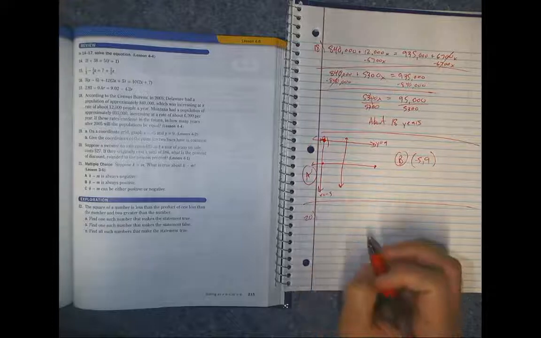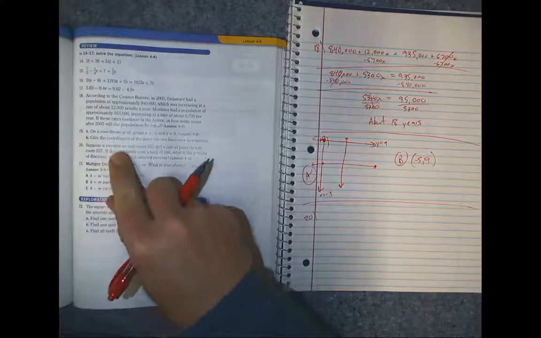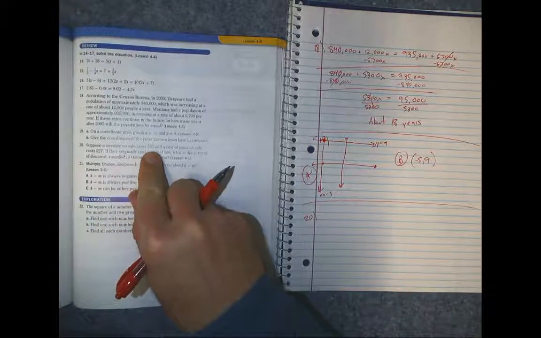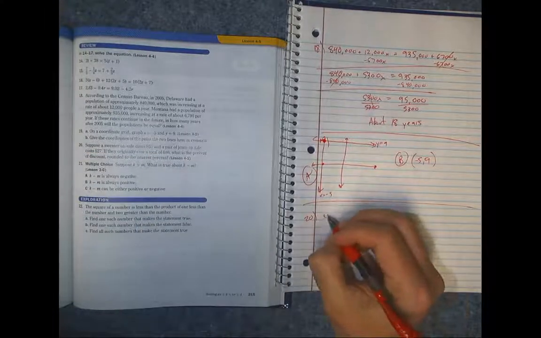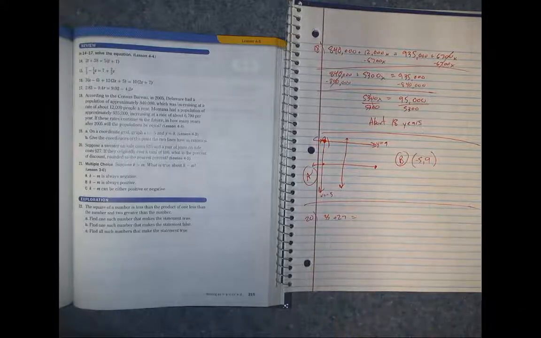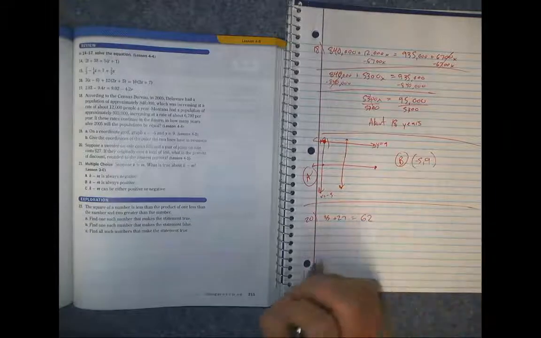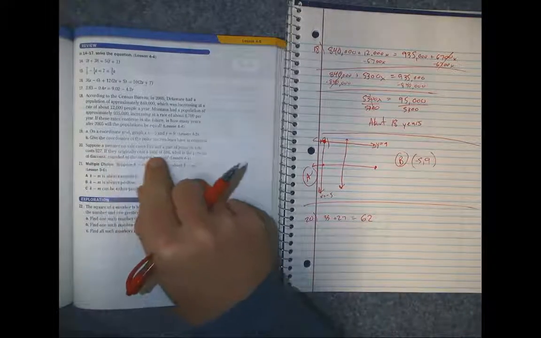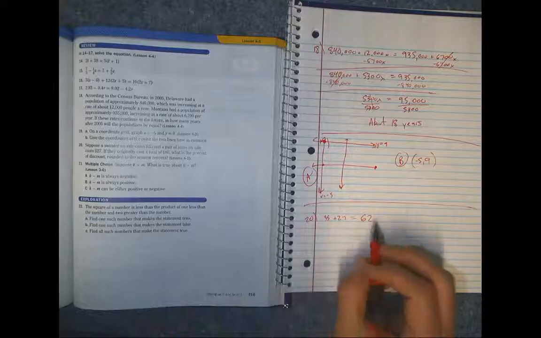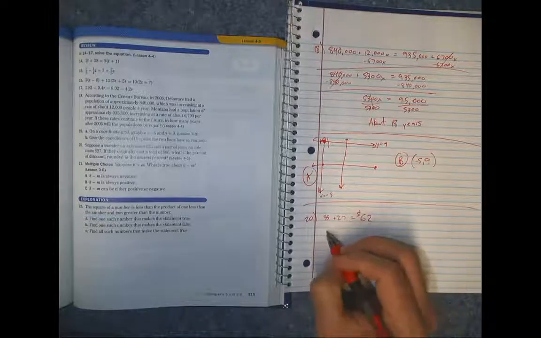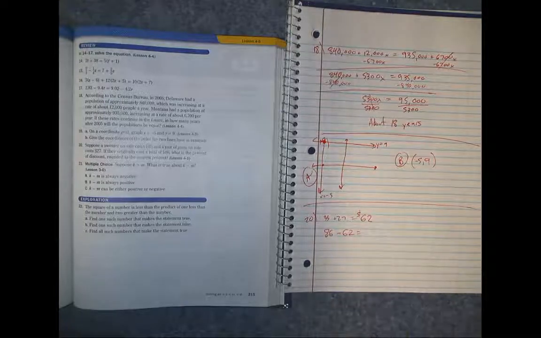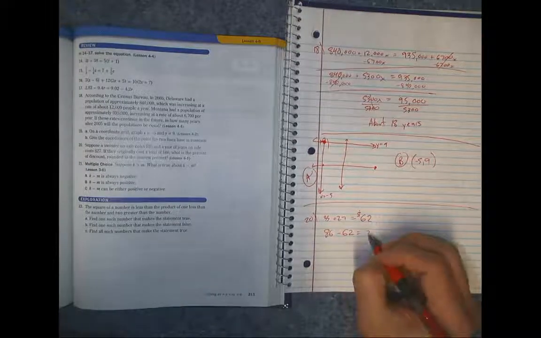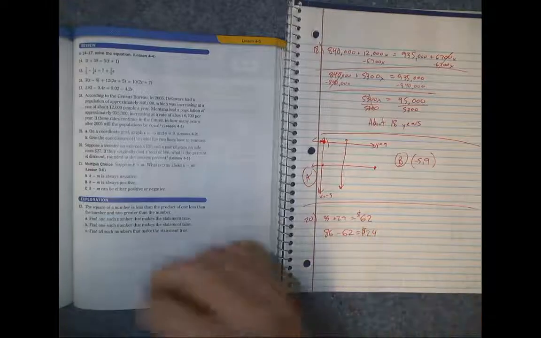And 20. Okay, sweater on sale costs 35 and a pair of jeans on sale costs 27. Altogether, that's $62. They originally cost a total of 86. Okay, so right now they're costing 62. 86 minus 62. That's $24. So they're $24 off total.